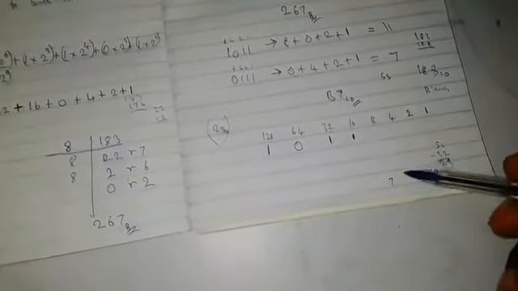Can you find 8 in 7? No, 8 is greater than 7, so you put down a 0 and you bring it here. So can you find 4 in 7? Yes, you put down a 1. 7 minus 4 is 3. Can you find 2 in 3? Yes, so you put down a 1. 3 minus 2 is 1. Can you find 1 in 1? Yes, they are equivalent, so you put down a 1.